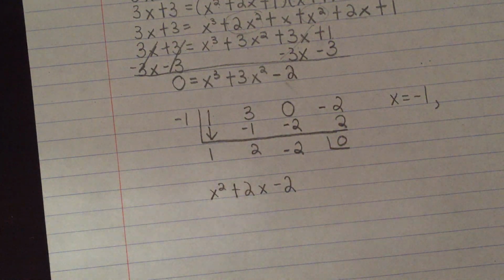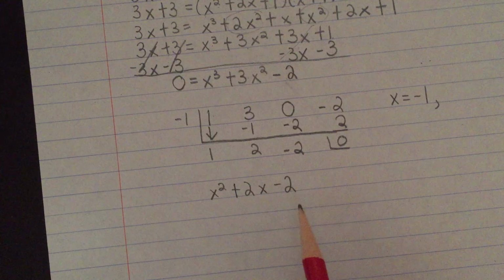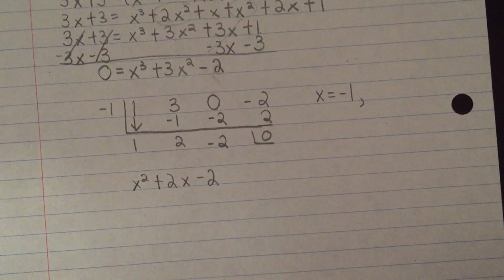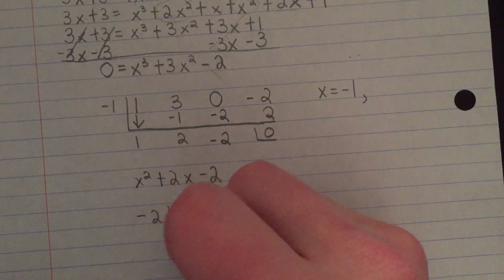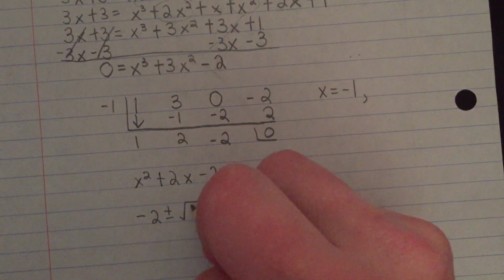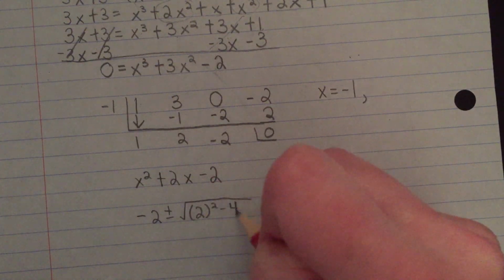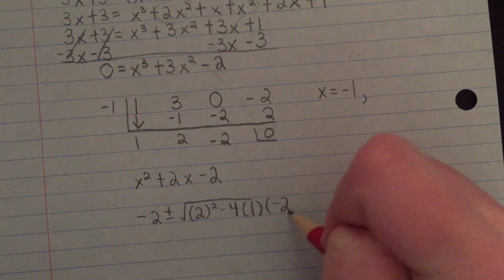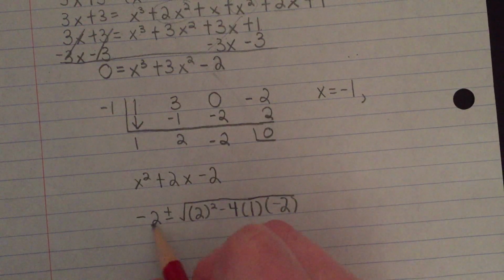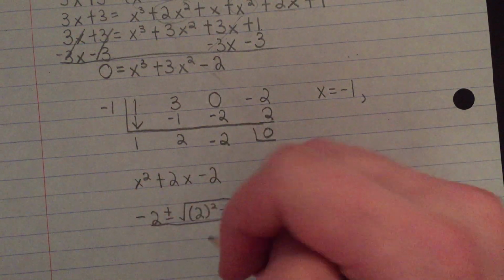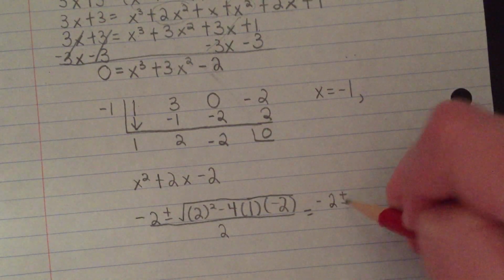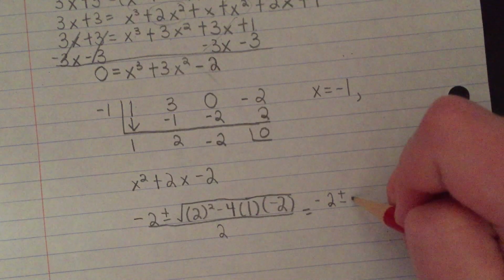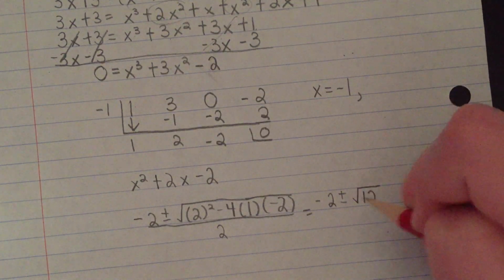And I could do the quadratic formula because the other two were not whole numbers, so we can probably guess that they're irrational solutions. So the quadratic formula says I take this guy, it'd be the opposite of b, plus or minus the square root of b squared minus 4ac, all over 2a, that'd just be 2. So this equals negative 2 plus or minus, if I put that in the calculator, I would get radical 12, all over 2.